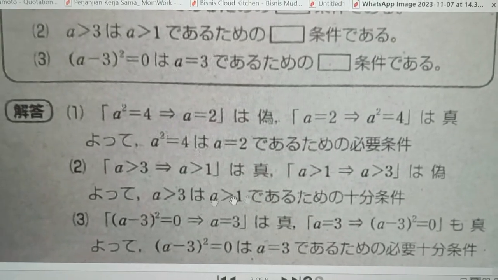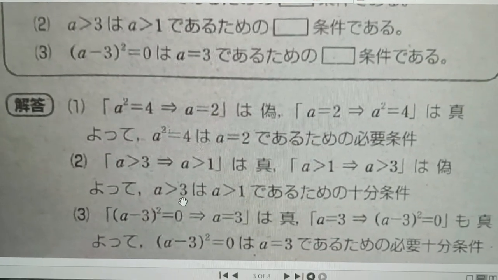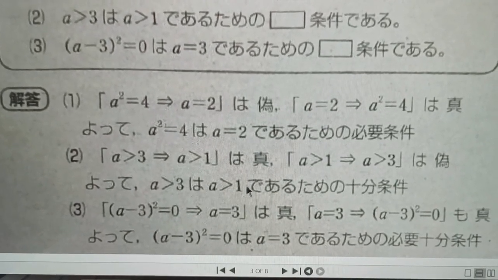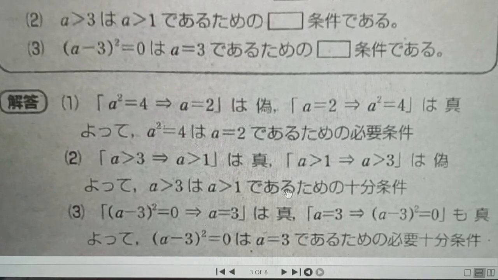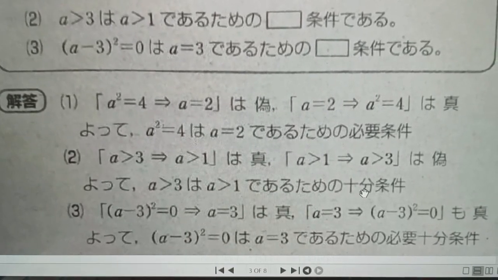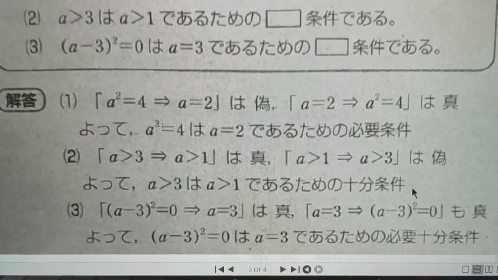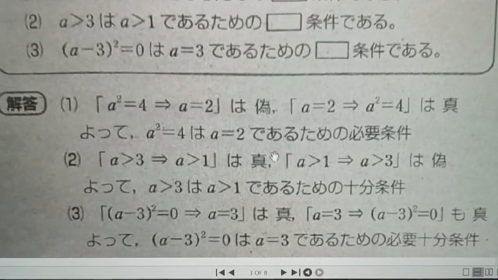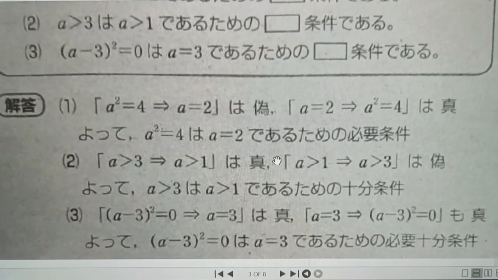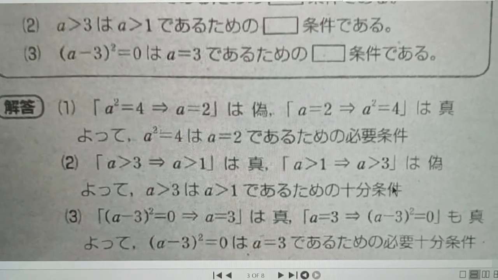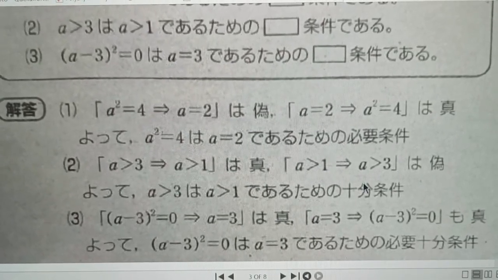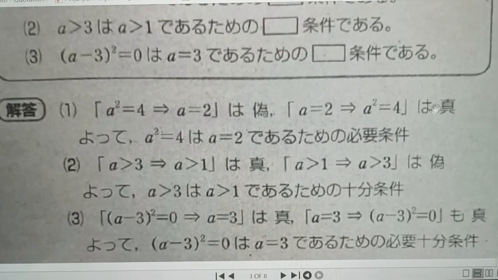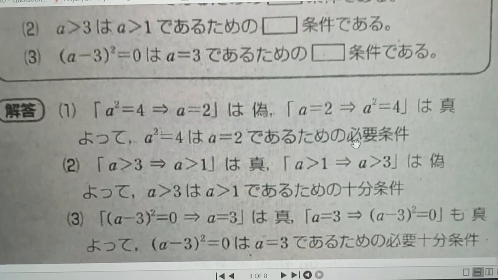Okay? So a bigger than 3 is P, is Q. The a bigger than 1 de aru tame no jubun joken. So if the first statement is correct, then we can tell this is jubun. Okay, but if the second one is correct, the shin one is over here, then we can call it hitsuyo.